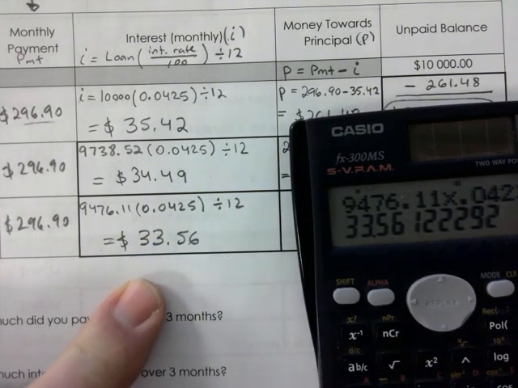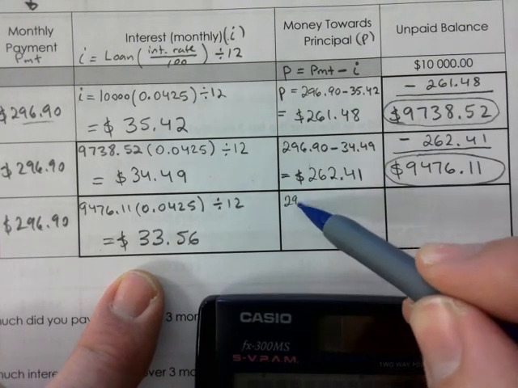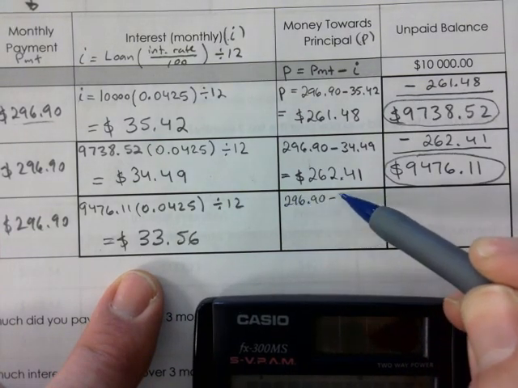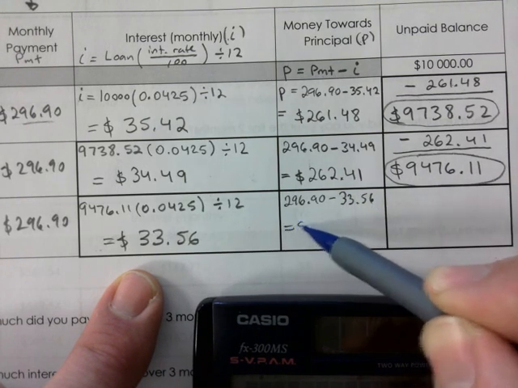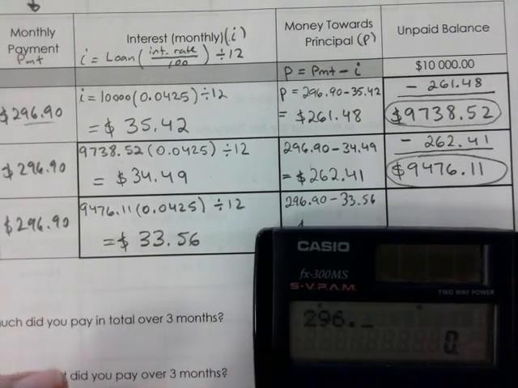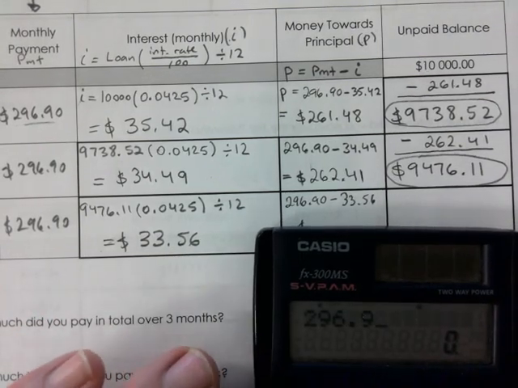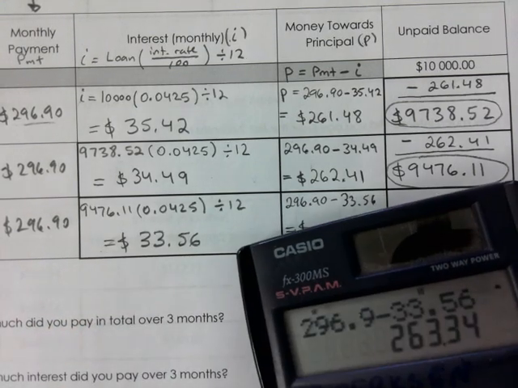Five, 6. And then I take my payment again, 296.90 minus 33.56. That's 263.34.